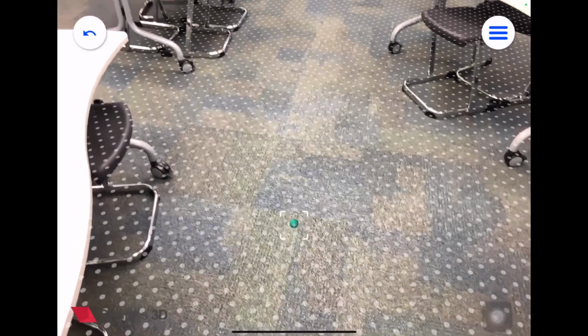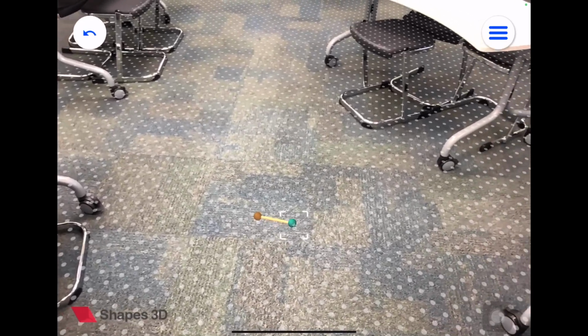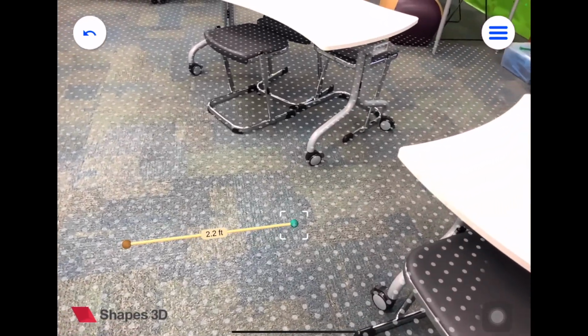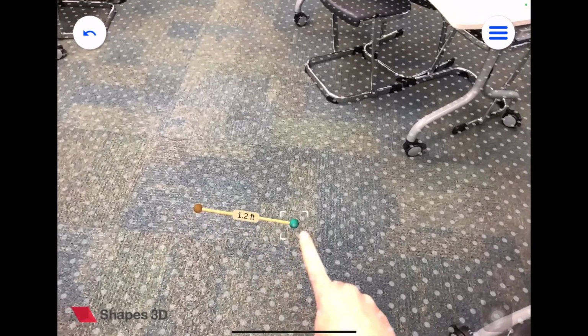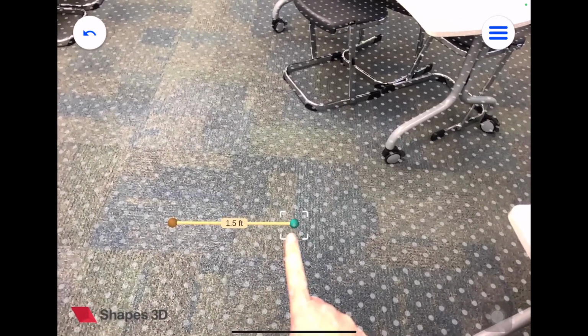Do you see this green dot? That's going to be how you make the base of your prism. So you can make a rectangular prism, a cube, a triangular prism, and an octagonal prism. I think I just made that up. But all I do is tap where I want it. And the really cool thing about this app is that you can see in real life how long each side is. So that is actually 1.5 feet.